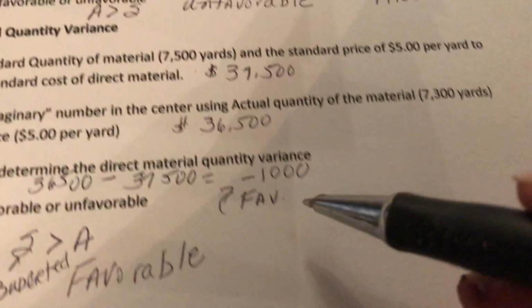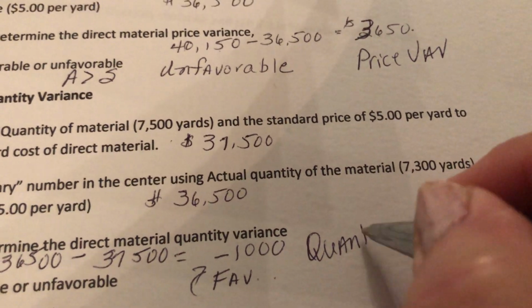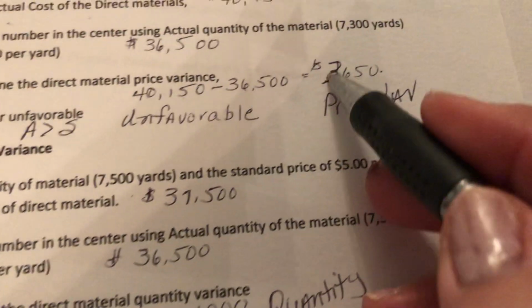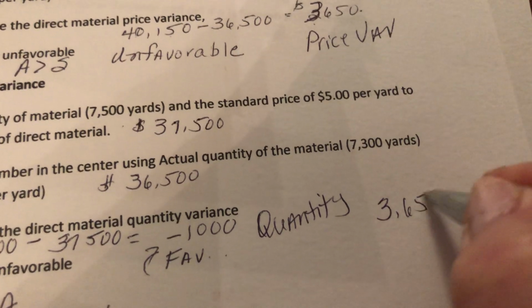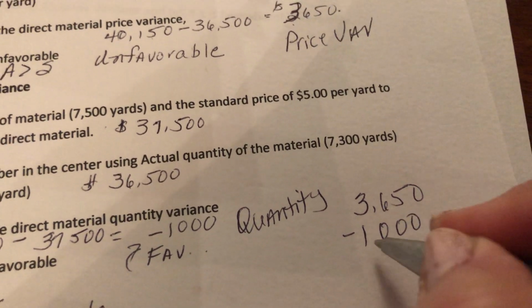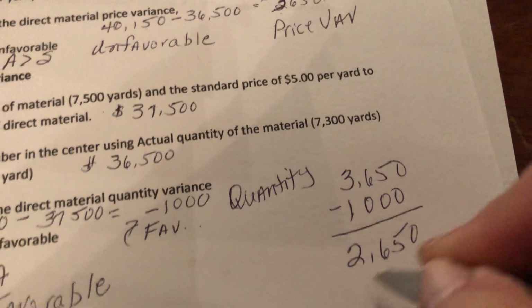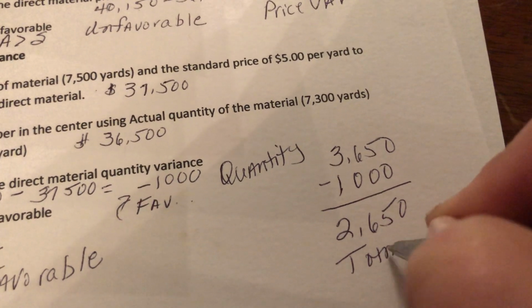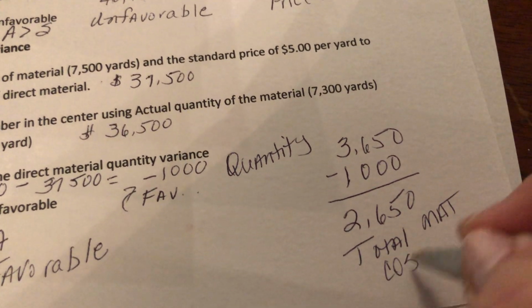And then down here was your quantity variance. And again, it's material. Look at these numbers. You have 3650 minus 1,000. When you do the subtraction, this is your total material cost variance.